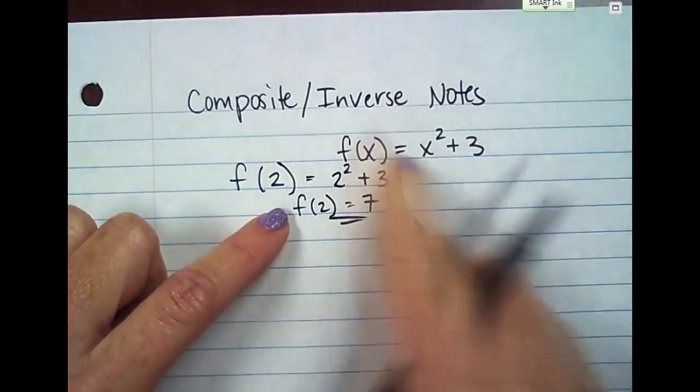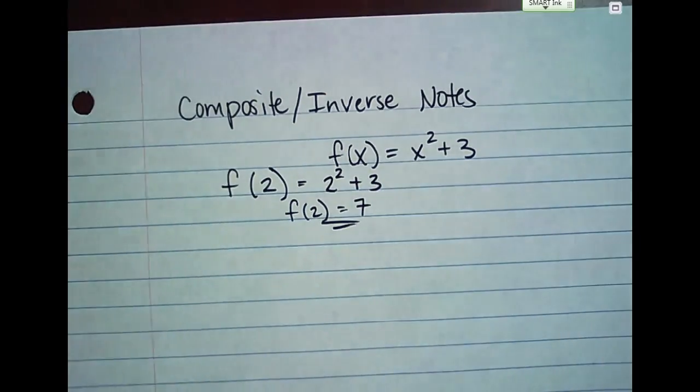When you plug in 2 into this function, what do you get out? 7. Remember, it's like 3rd grade. I think my son does functions, right? Put the little number in the function box, plug it in, and whatever you get out, that's all it is. That's what today is on the most higher level.